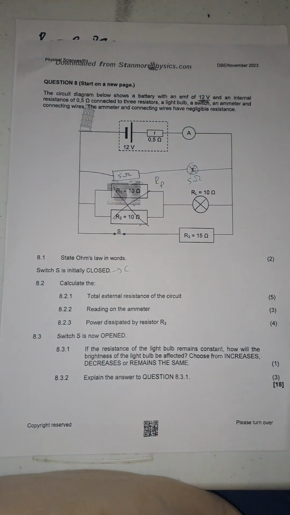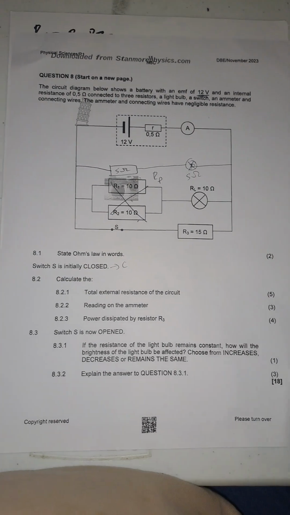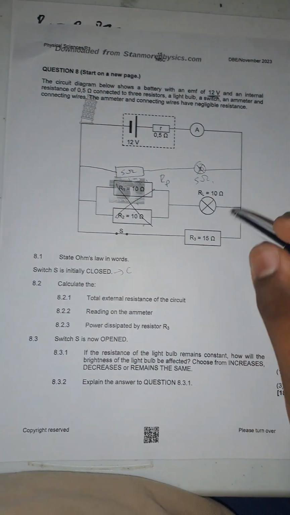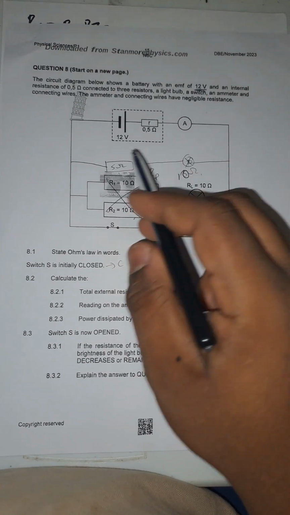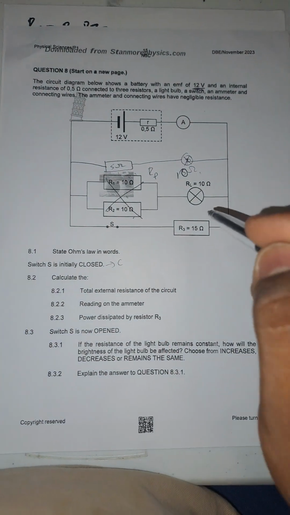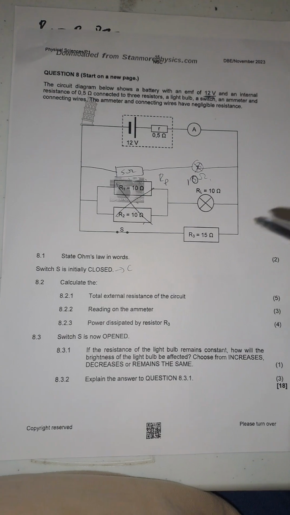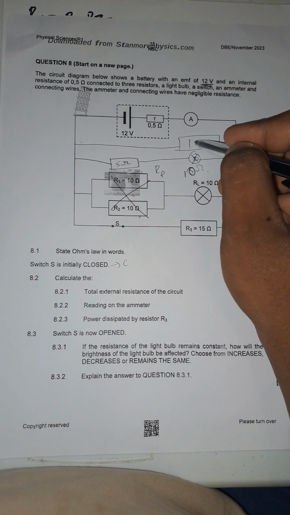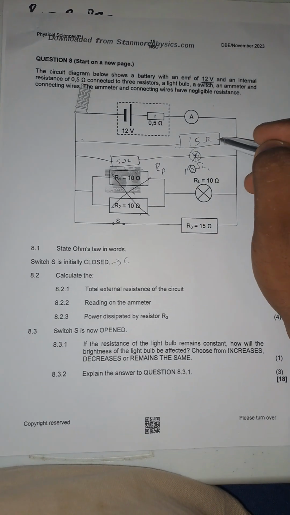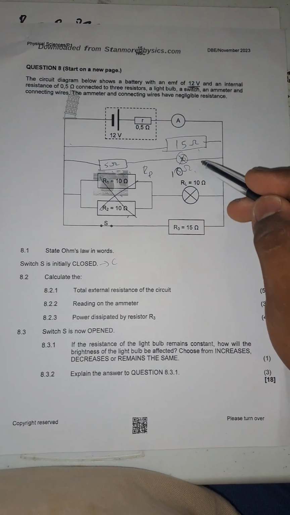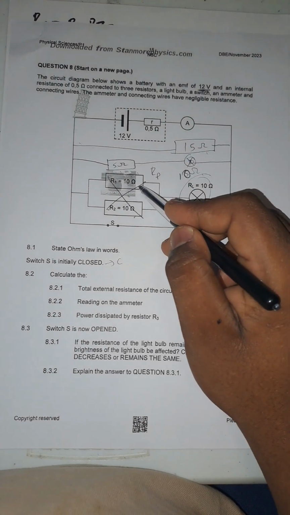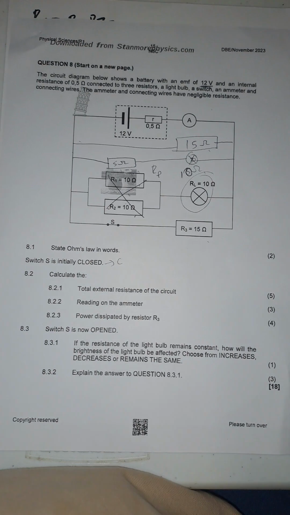Now check what is going to happen. 5 ohm and this is 10 ohm. 5 ohm and 10 ohm are now in a series connection. So when I add 5 plus 10, I simply get 15, meaning that here I have 15 ohms. So this 15 ohm is now in parallel with this 15 ohm. So already these ones are out. Can you see how you do these things now?